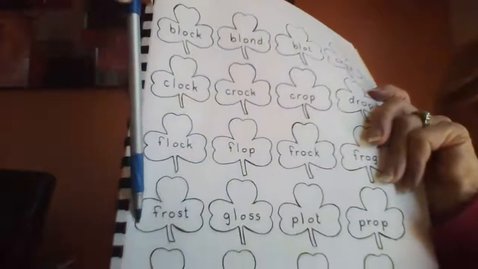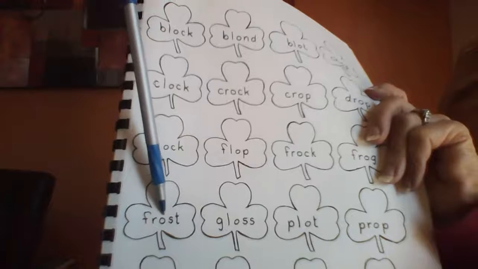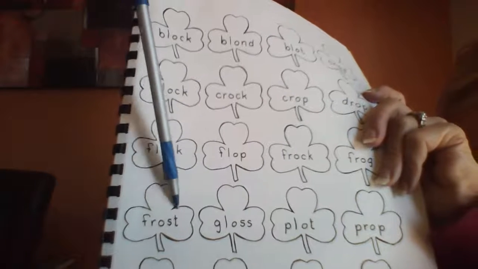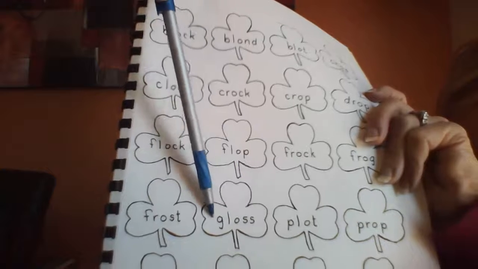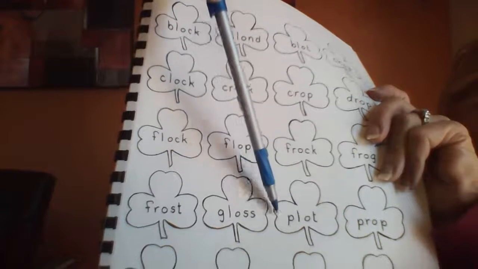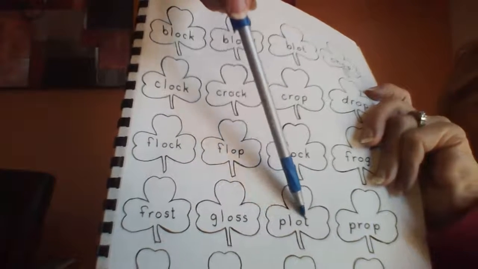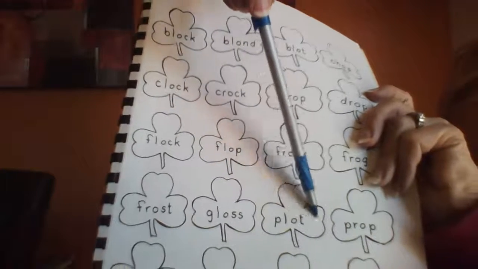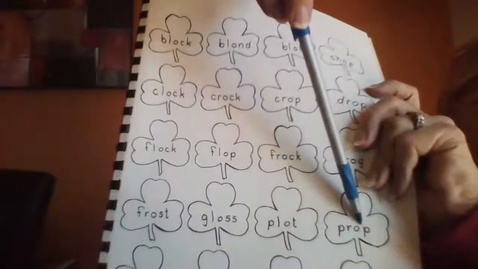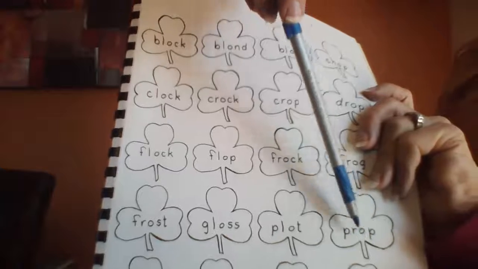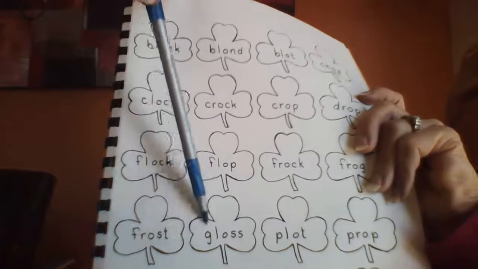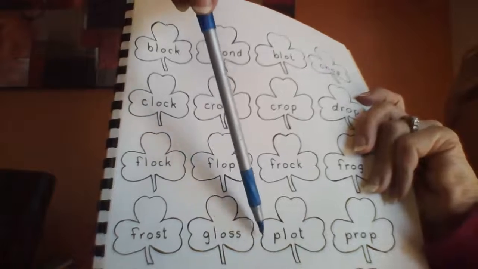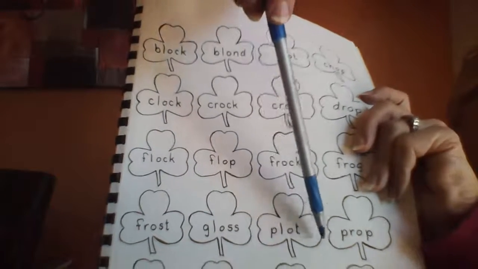What's this one? Ost. Frost. Os. Gloss. Ot. Plot. Op. Prop. Let's go fast. Frost. Gloss. Plot. Prop.